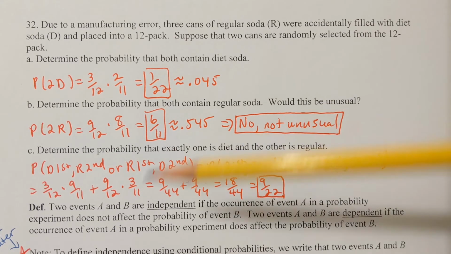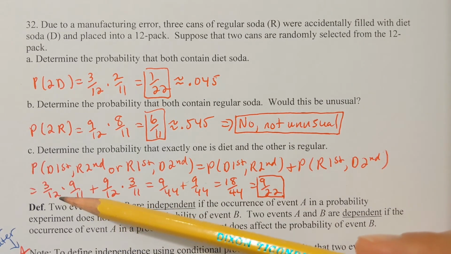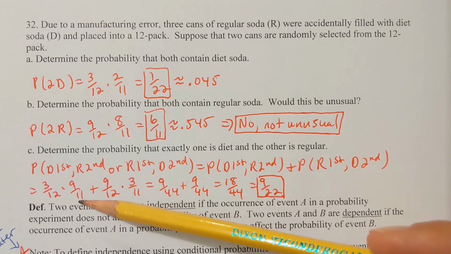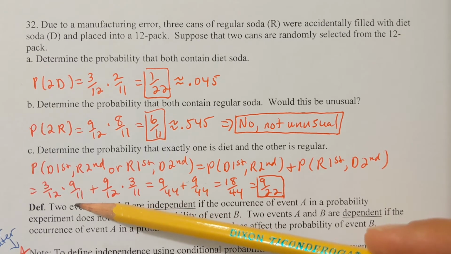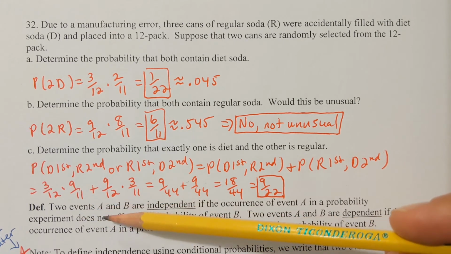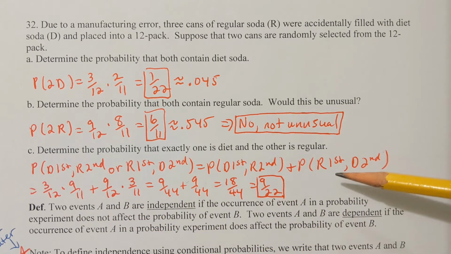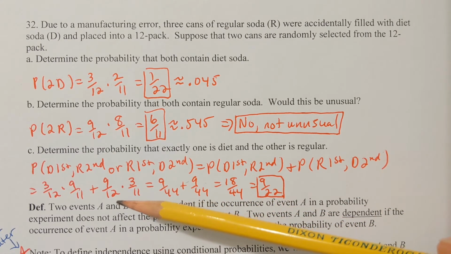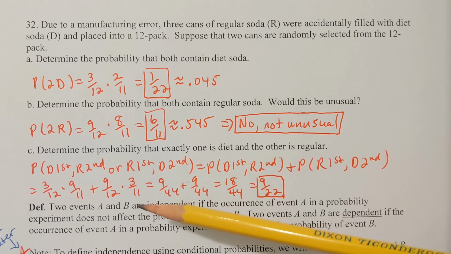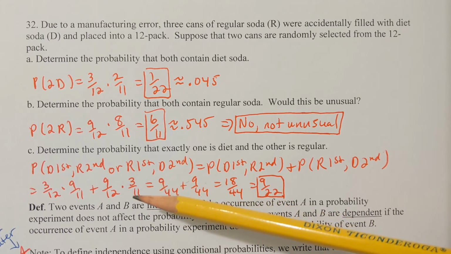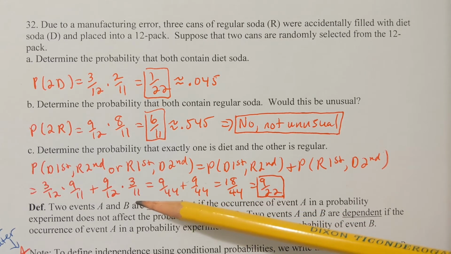A diet first: there's 3 over 12 as the probability that one can is a diet, and then a regular second, so 11 cans are left in the 12-pack. All the regulars are still there though, all 9 of them, so I multiply by 9 over 11. Plus a regular first and then a diet second. 9 over 12 would be the probability of getting a regular, and there's 11 cans left in the 12-pack. All the diets are still there, all 3 of them, so I'd multiply by 3 over 11.